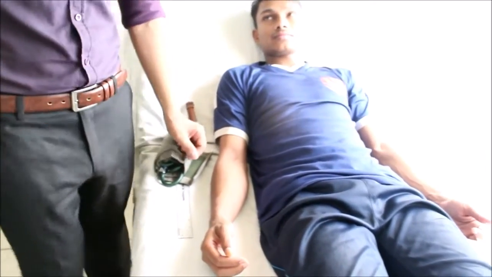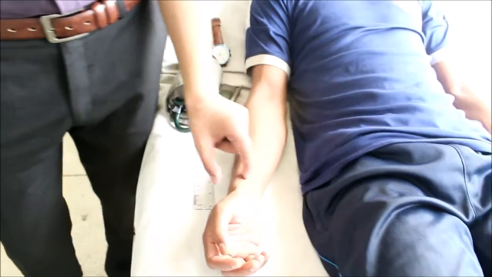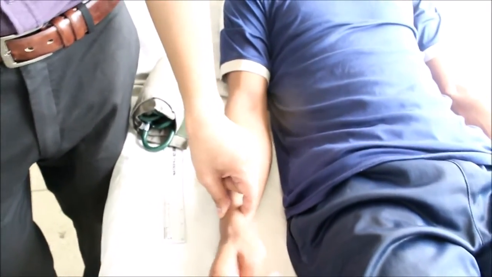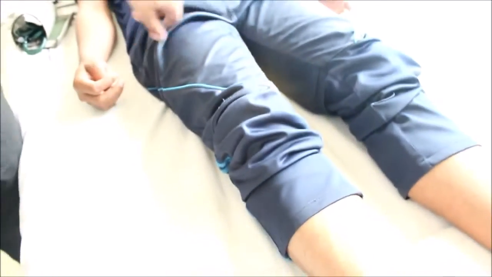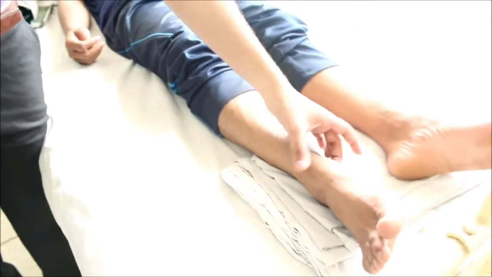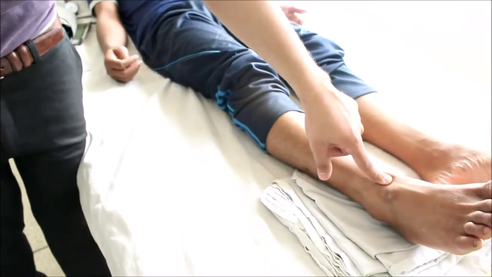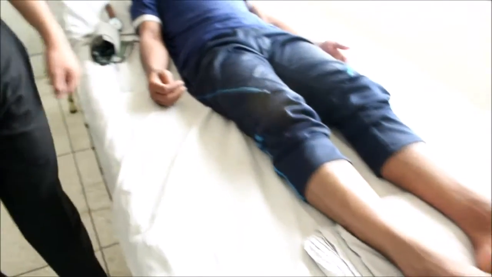So, examination of pulses. Examination of pulses starts with radial pulse, then radio-radial delay, then radio-femoral delay, then peripheral pulses: brachial pulse, carotid pulse, femoral pulse, popliteal pulse, posterior tibial, anterior tibial and arteria dorsalis pedis.